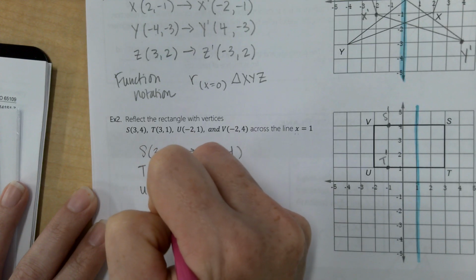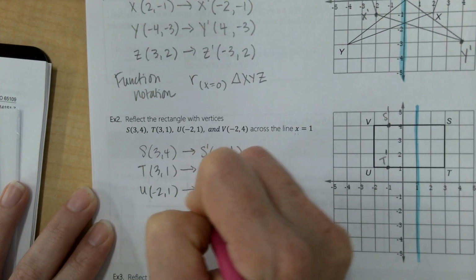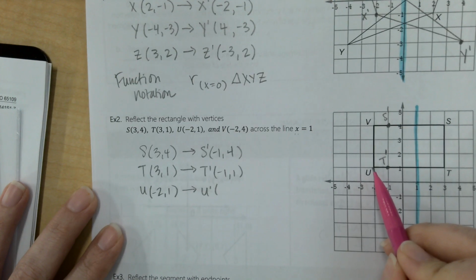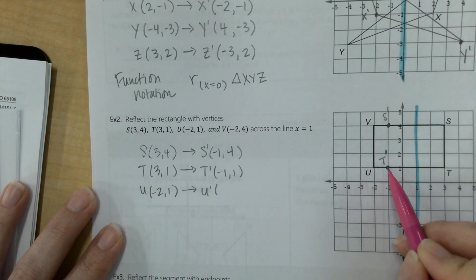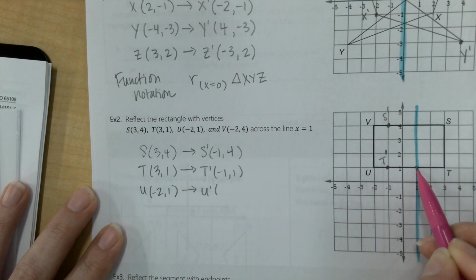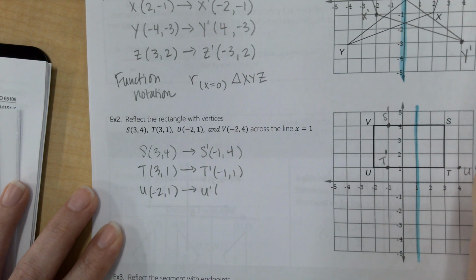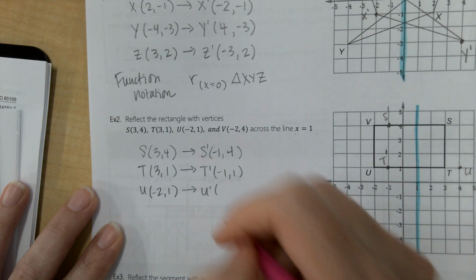U. So U, how far away is it from the line of reflection? 1, 2, 3. So which direction am I going? To the right, 3 more, right? 1, 2, 3. So U prime would be here, which is 4, 1.